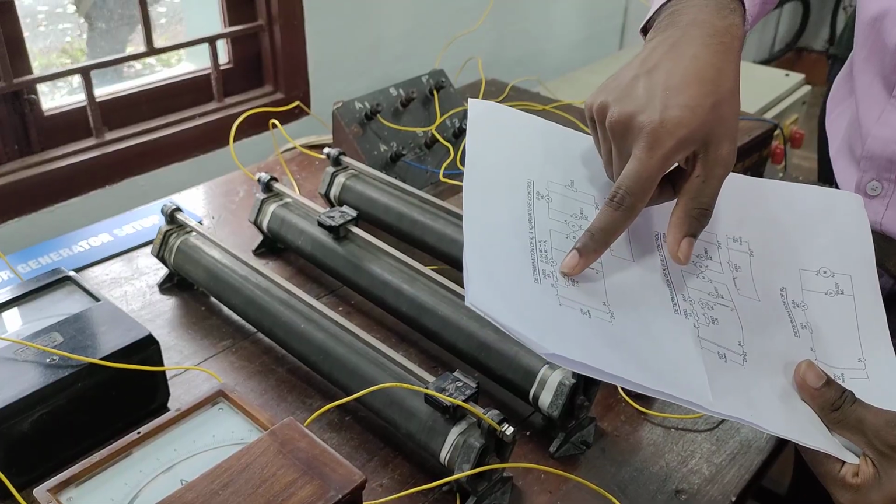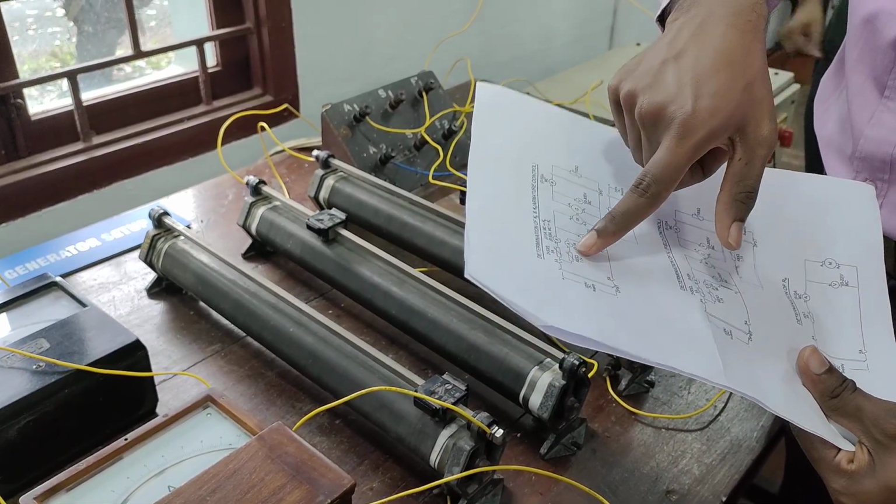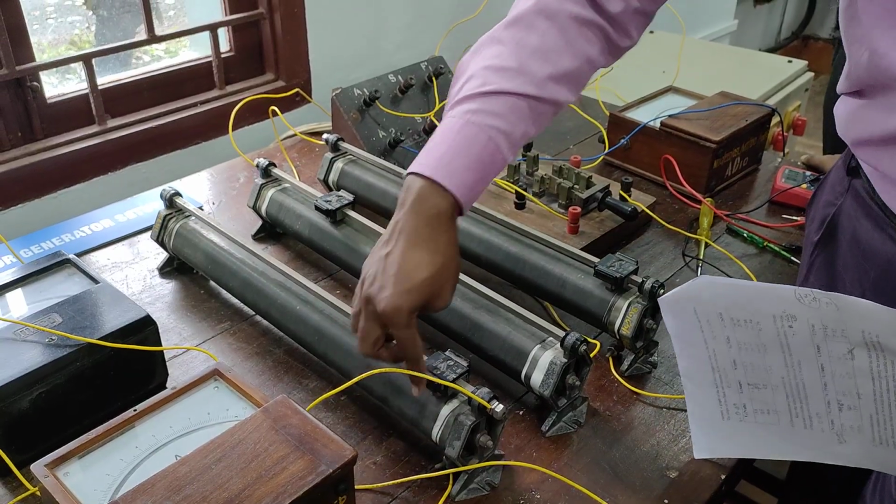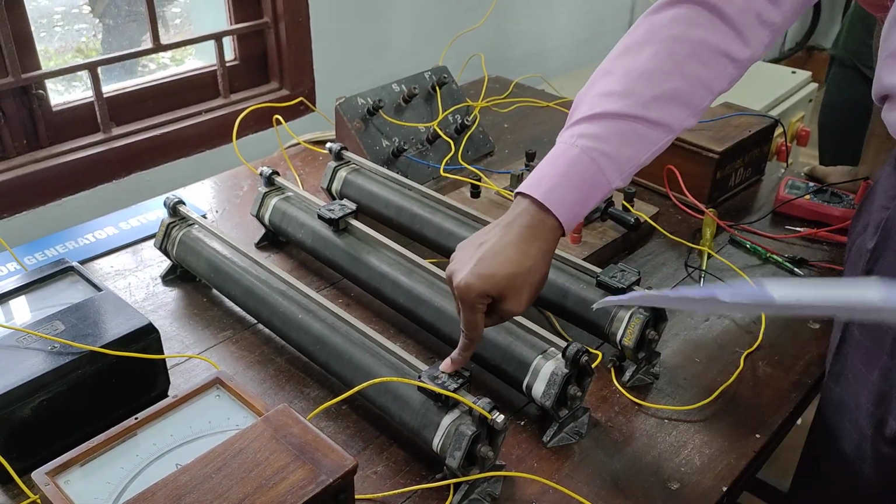That is, the armature rheostat should be in maximum position, and the field rheostat should be in minimum position. The supply is coming here, and directly from here we are taking the output. So it is a minimum position.